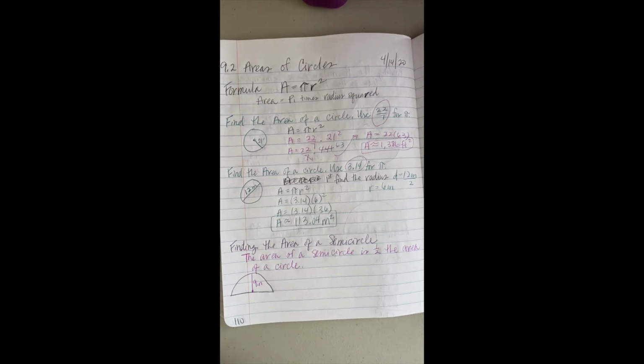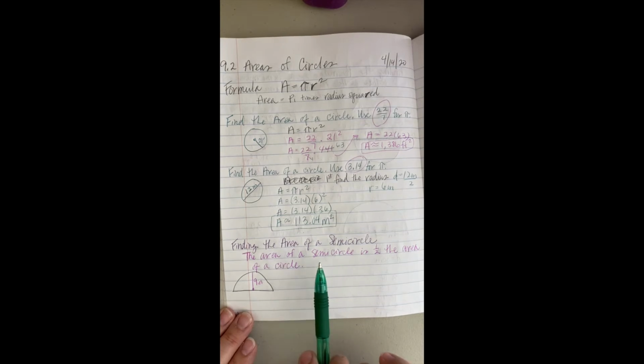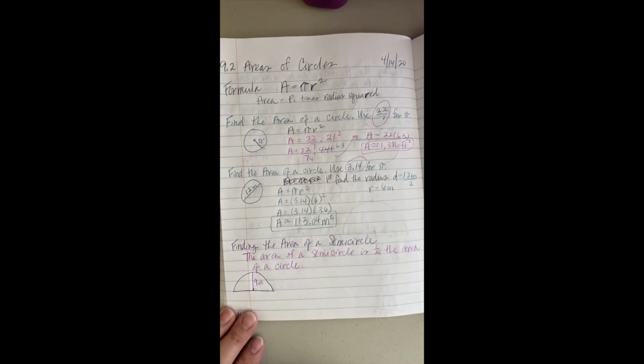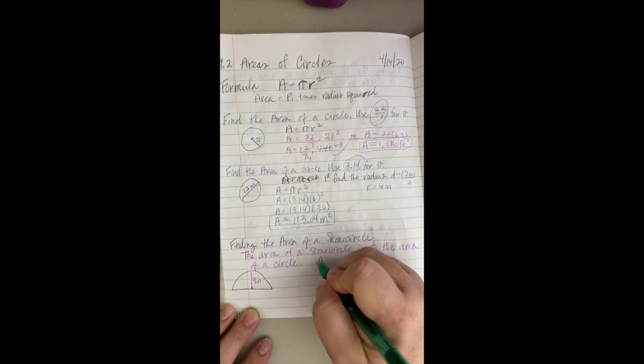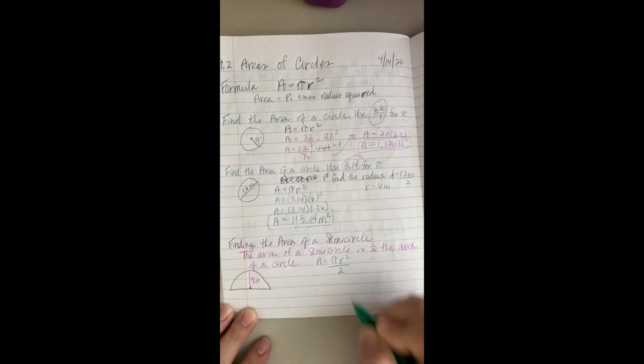One other thing that they're going to have you do in this lesson is find the area of a semicircle. Remember that a semicircle is just half of a circle. So the area of a semicircle is half the area of a circle. Okay, so here we have our radius, that is 9 inches. So again, I'm going to use A equals pi r squared, but remember we're dividing it in half.